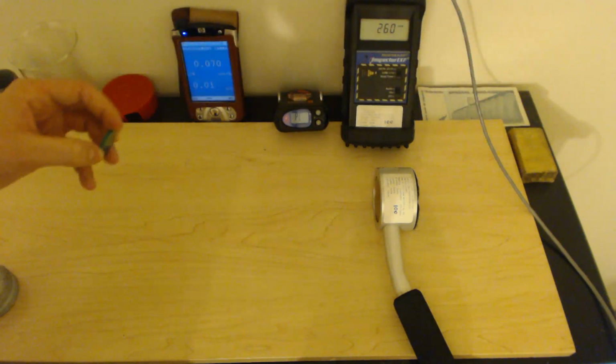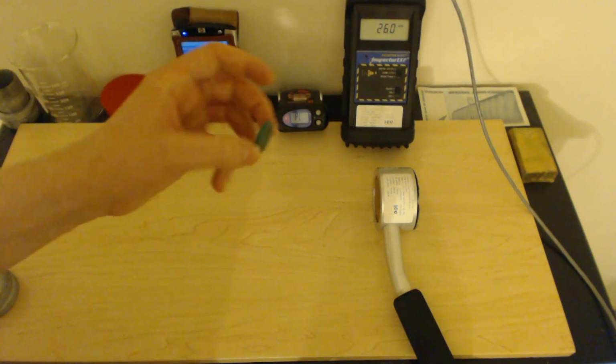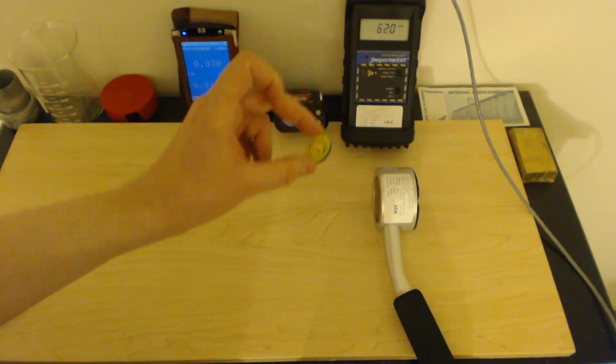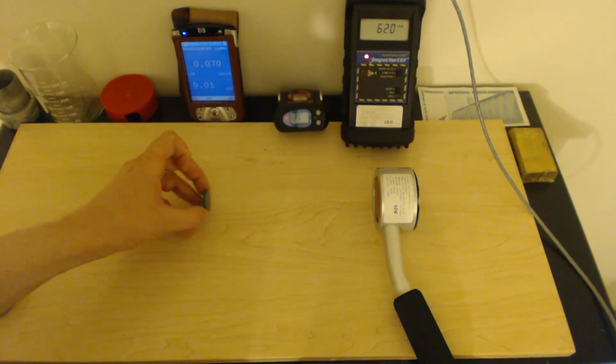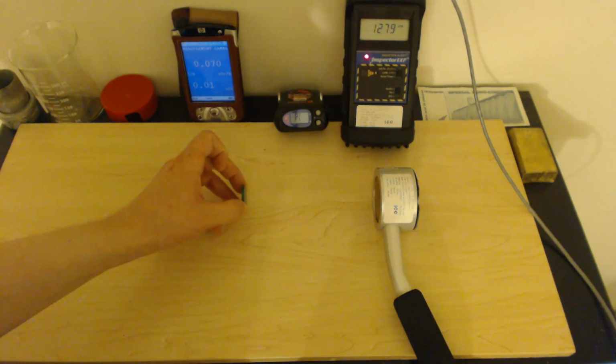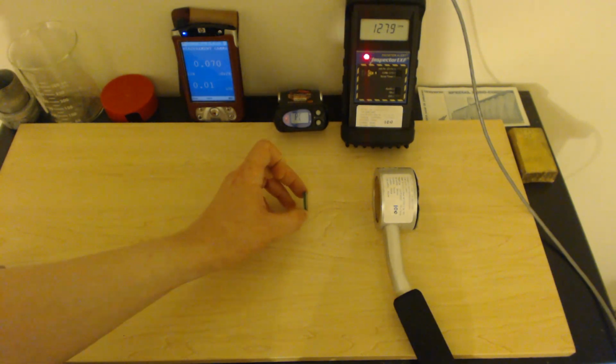And if you come at it from behind, it doesn't pick up at all. Wonder why that is. It's because betas are able to go a lot farther in the air, but they don't have the penetrating power that gammas do. They're more penetrating than alphas, but less penetrating than gammas.